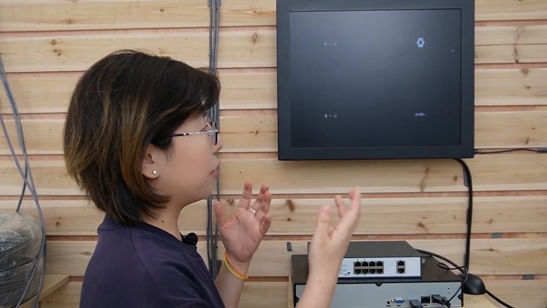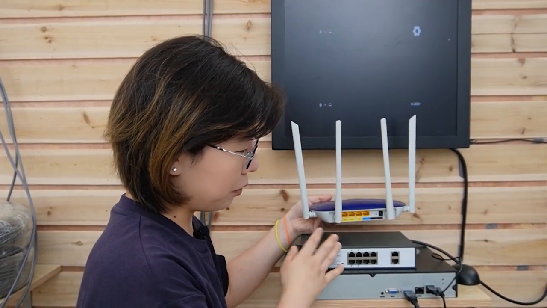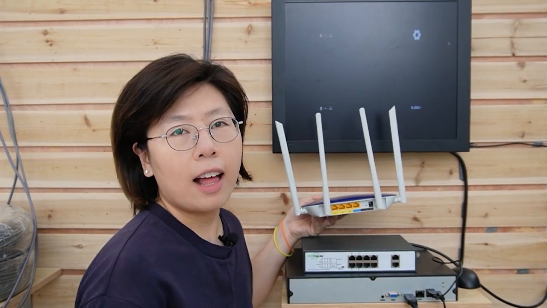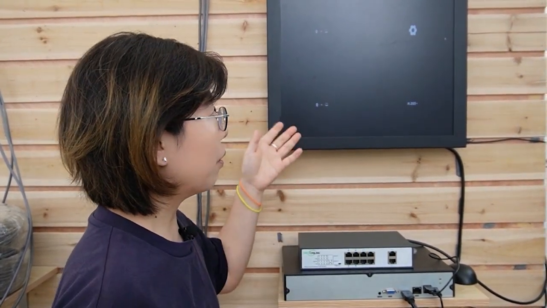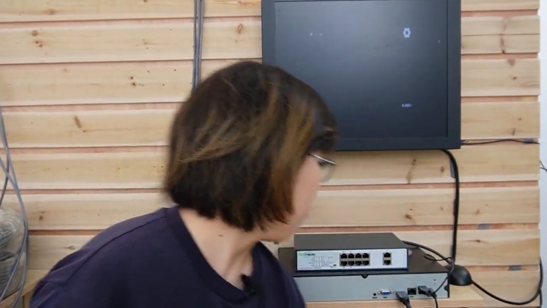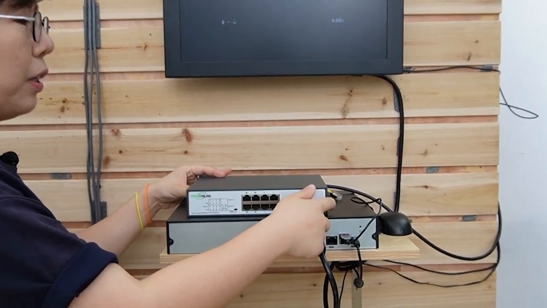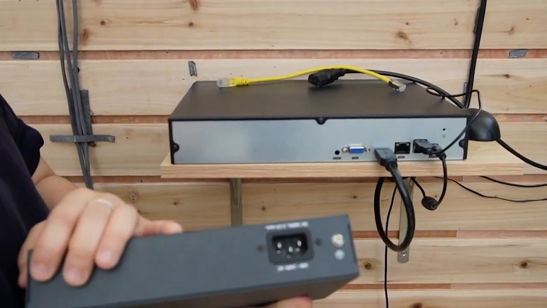One more thing here. If you want to upload your footage online or use internet access to watch the video, you can always add a router with the long-range PoE switch and connect to the NVR. But since today we are just viewing the video on the monitor, we are not going to add the router. Now, this is the long-range PoE switch, and this is the AC adapter.